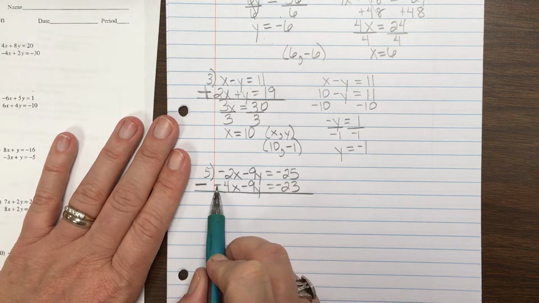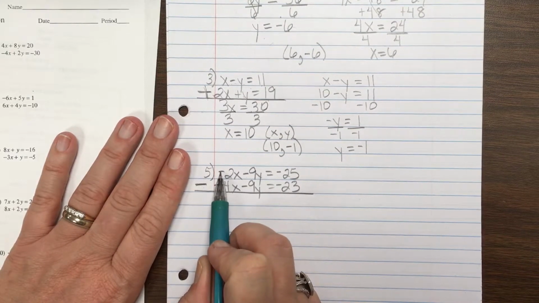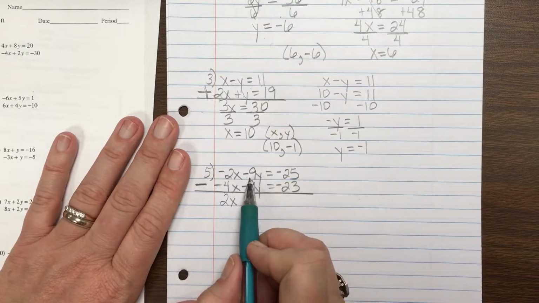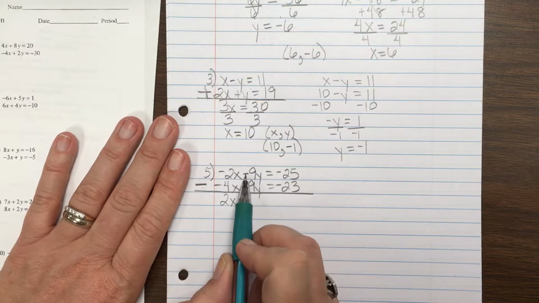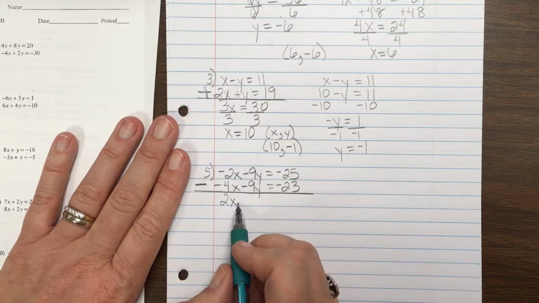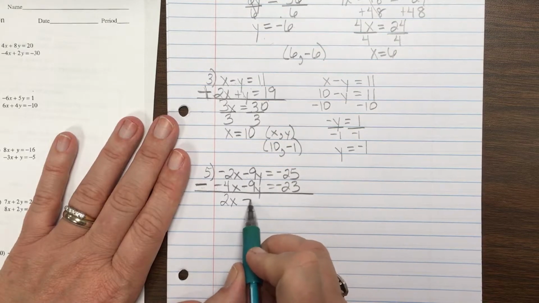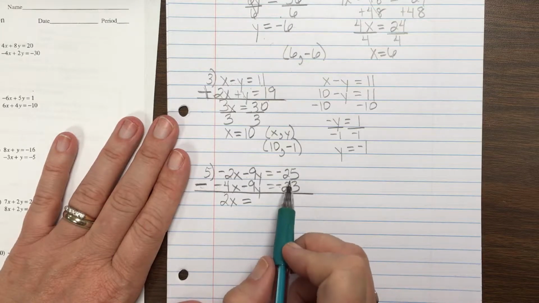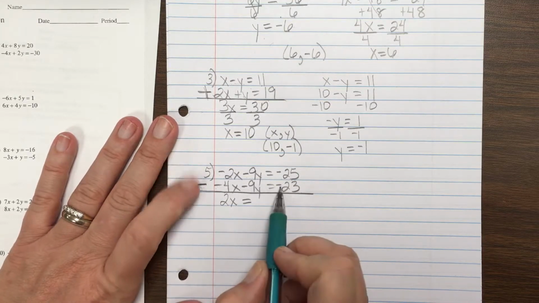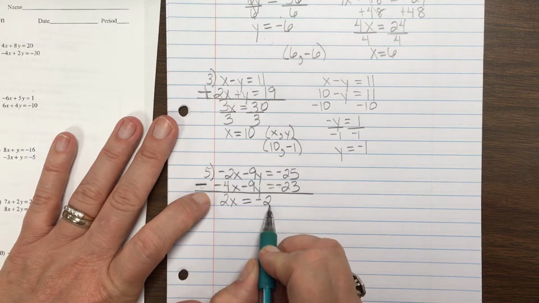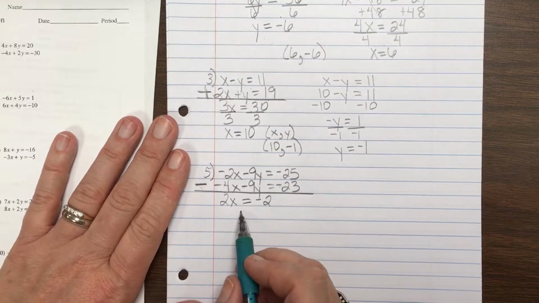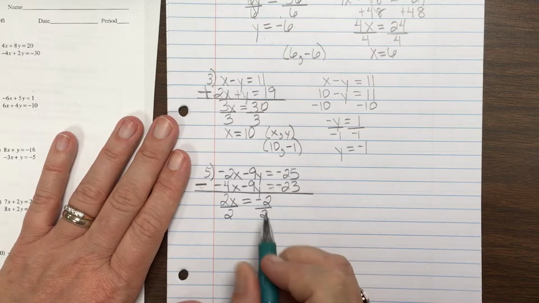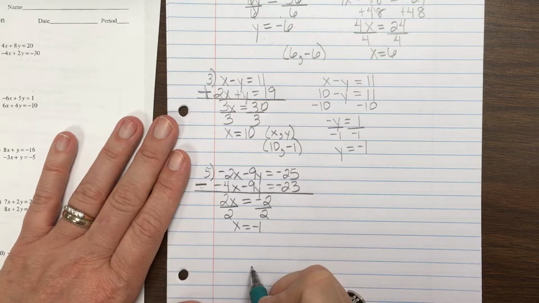So -2x minus -4x. Remember that minus a negative becomes plus a positive, so it's really -2 plus 4 for 2x. -9 minus -9, so -9 plus 9, eliminates that variable. And then -25 minus -23 becomes -25 plus 23 for -2. You still end up with a one-step equation to solve. You're going to divide both sides by 2 and get that x equals -1.